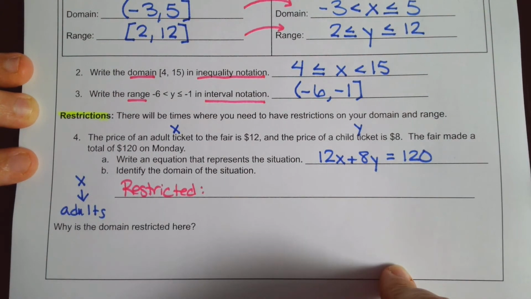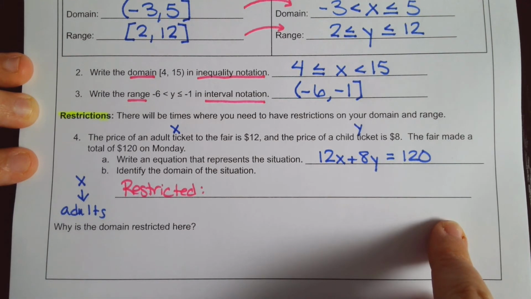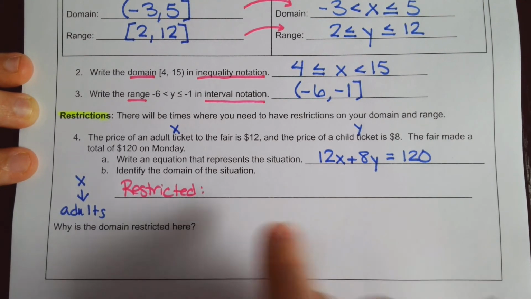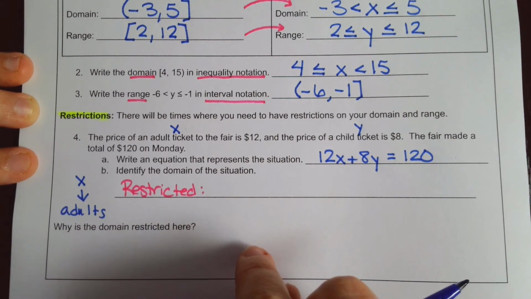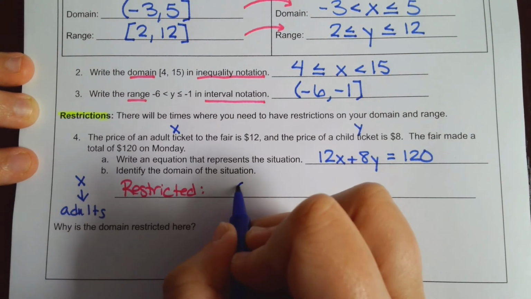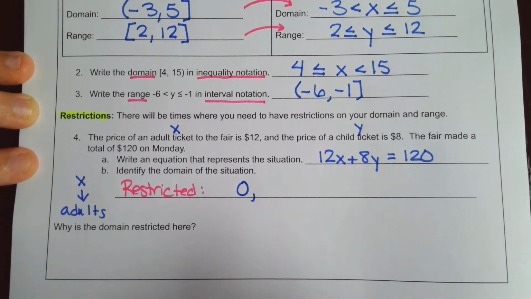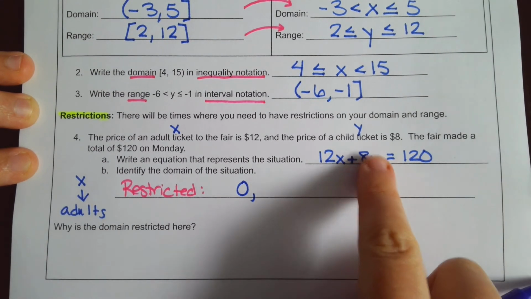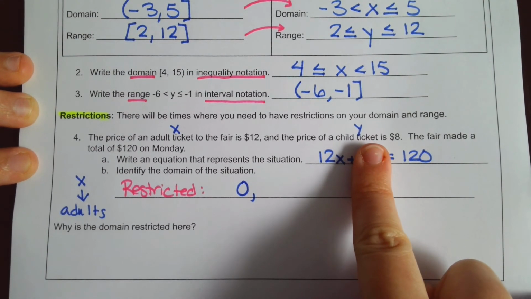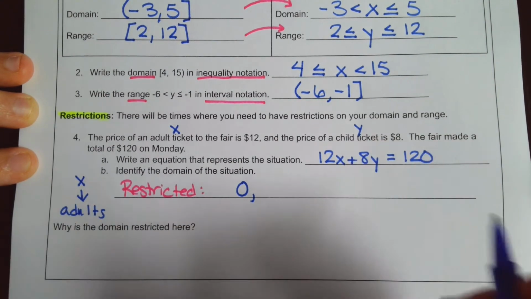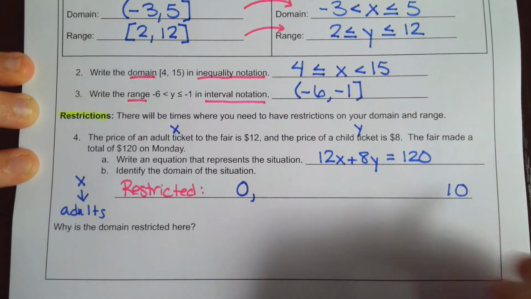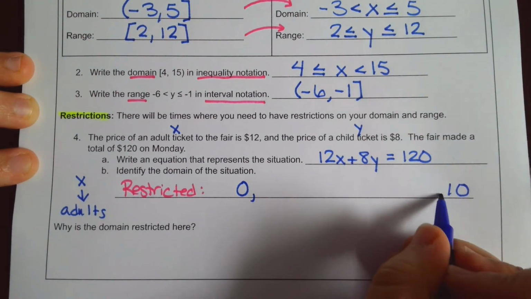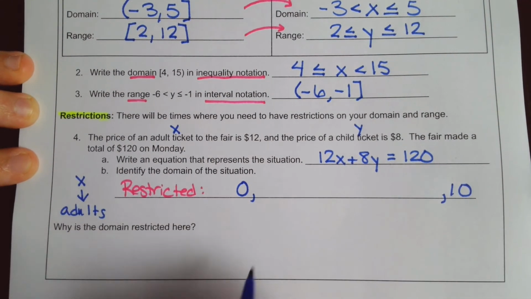The easiest way to do this is find your minimum and maximum first, then fill in the numbers in between. So the minimum amount of adults we can have is 0. So we're going to start at 0. Then to find the maximum, we cover up children and we solve 12x is equal to 120, which is 10. Now we just fill in between 0 and 10.